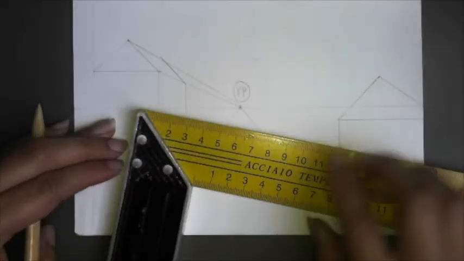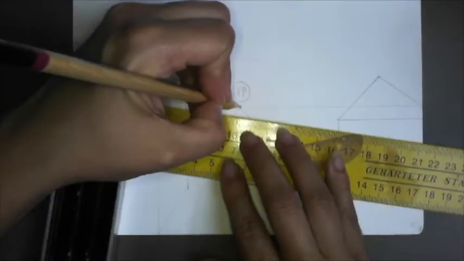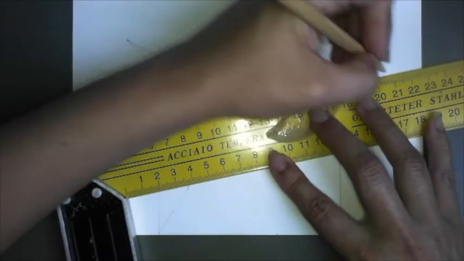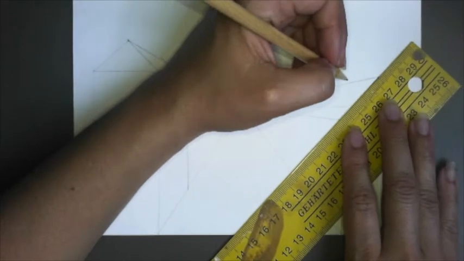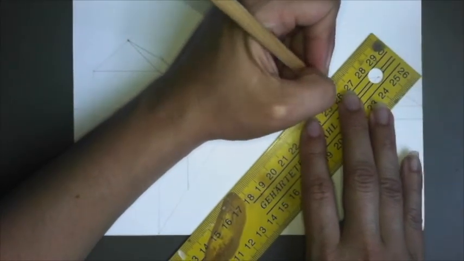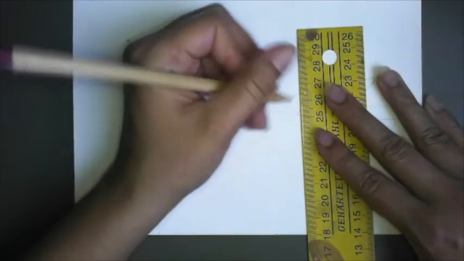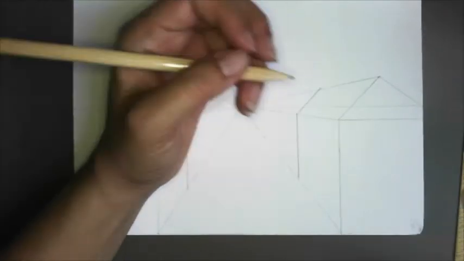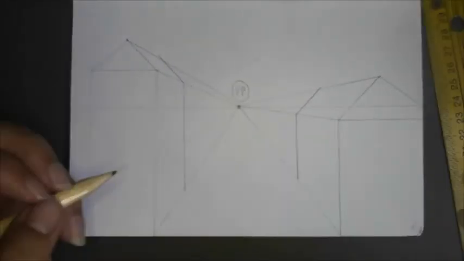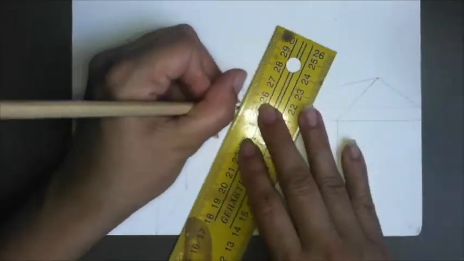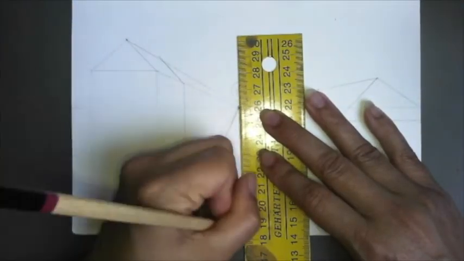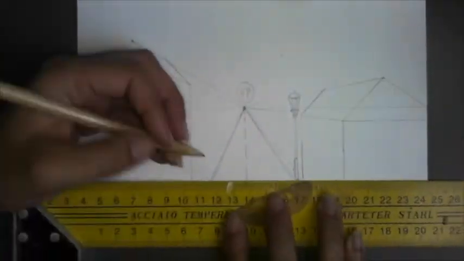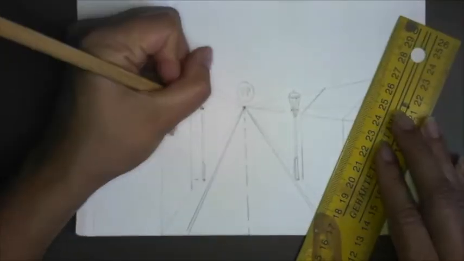So you can see the side of the house there, and I'm joining all the edges to the vanishing point again. And I'm closing off my houses there, and then you can add again all the details, all the doors, windows. I'm going to add a bit more details to the road, so it looks a little bit more like a road. Add some lampposts and all the details you can find on a road.